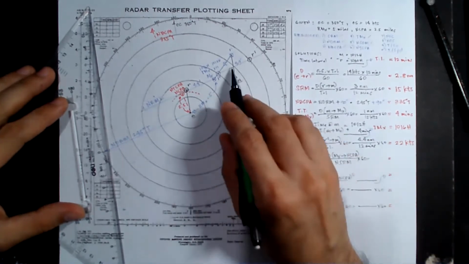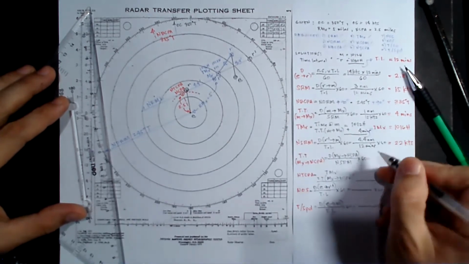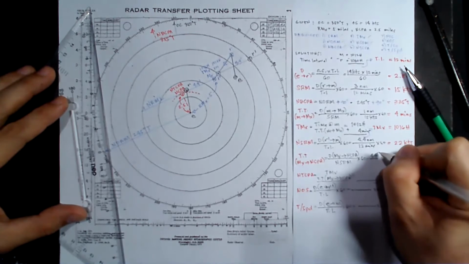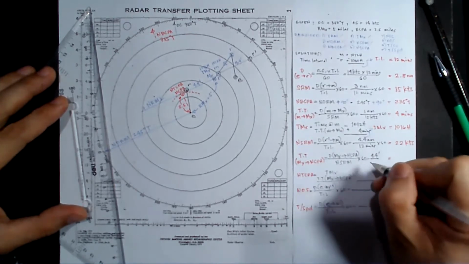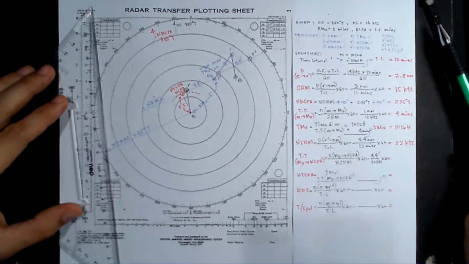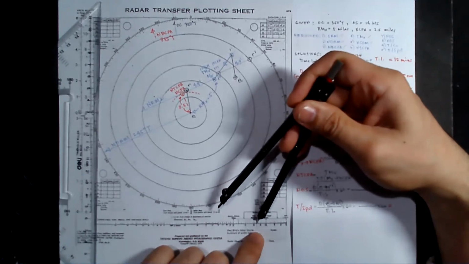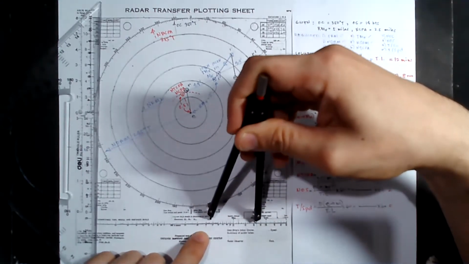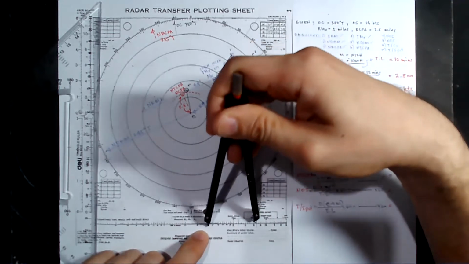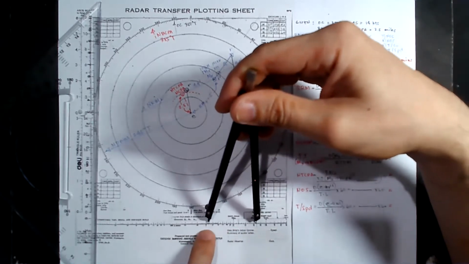Since the distance is 4.4 miles from MX towards NCPA, divided by your new SRM, that's 22 knots, multiplied by 60. So 22 knots, and the distance is 4.4.